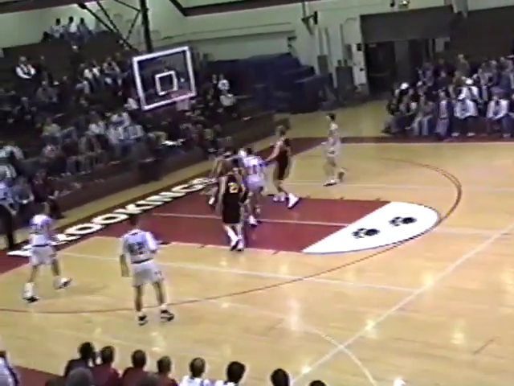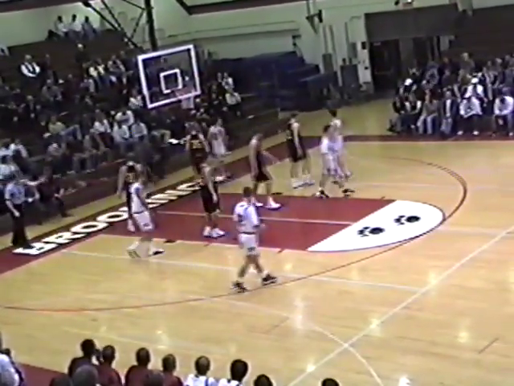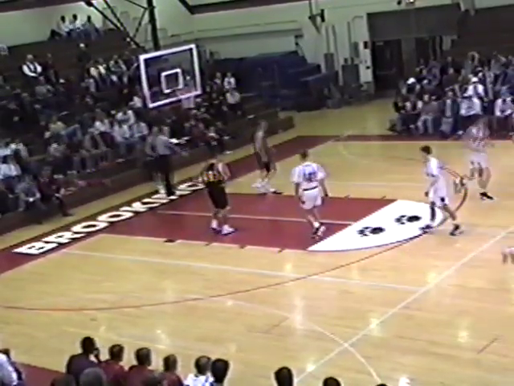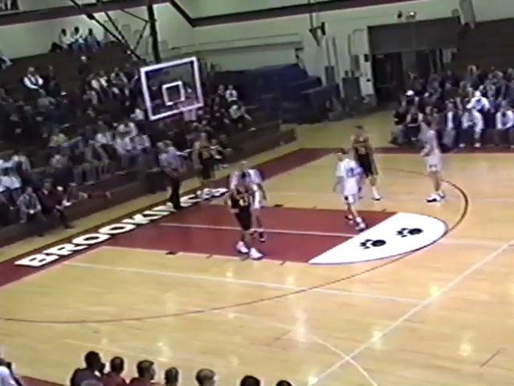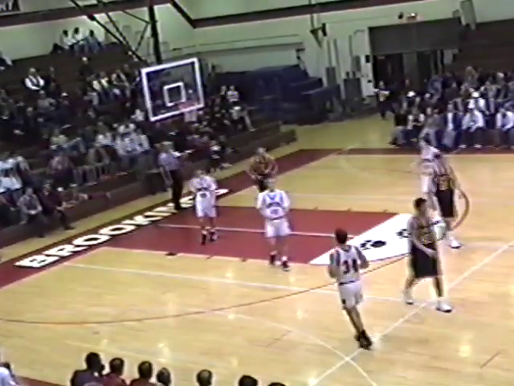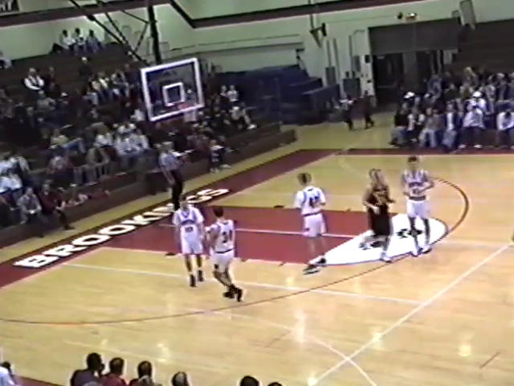Coming down the lane, it is Matt Hansen. He'll try to drop it off to Jeff Pitts. Jeff bobbles the ball, that's out of bounds, and Mitchell will have it. Whistle blows. It'll be Tony Bestie coming into the ball game for the Bobcats. He will replace Matt Hansen.